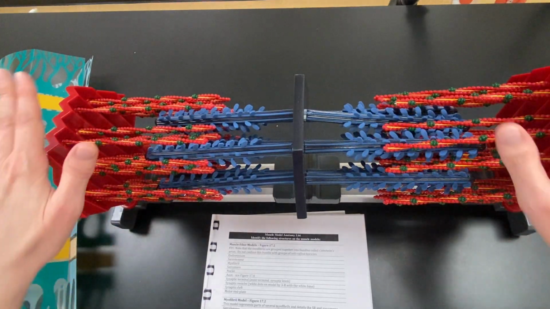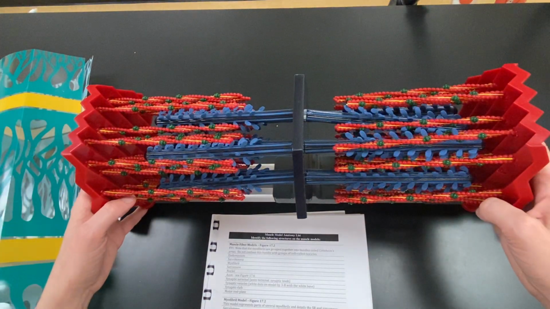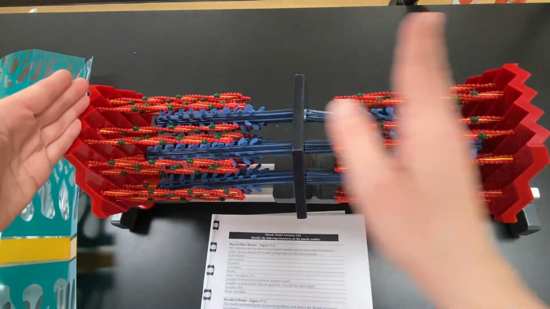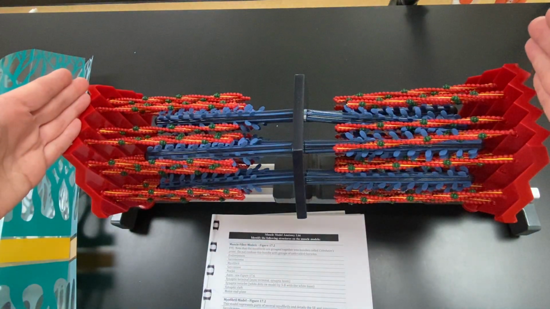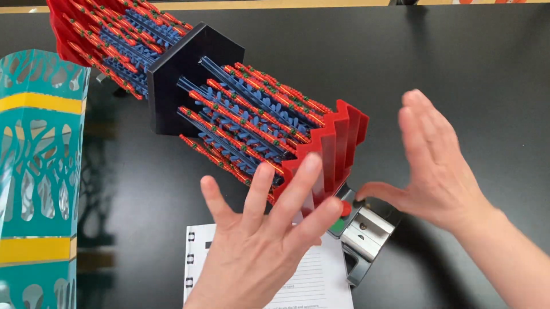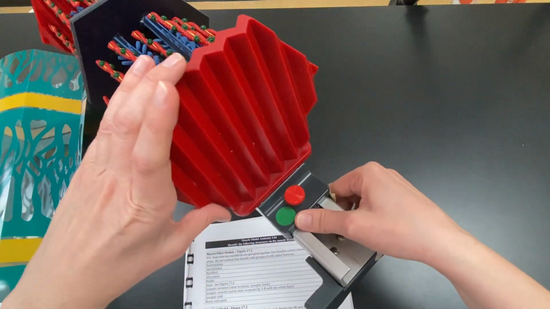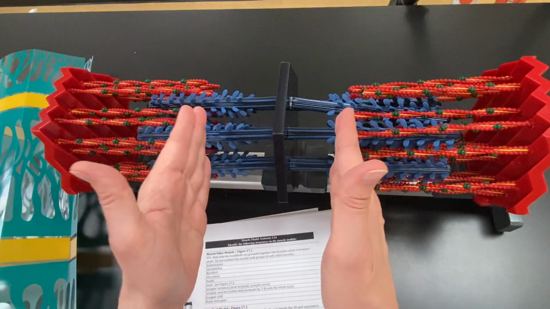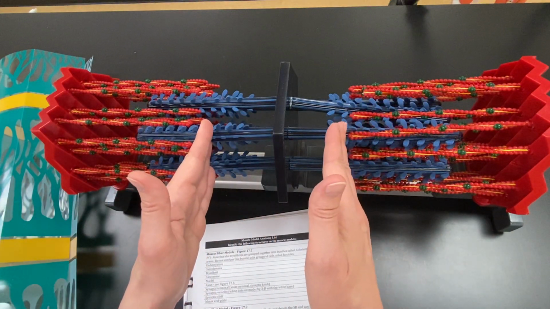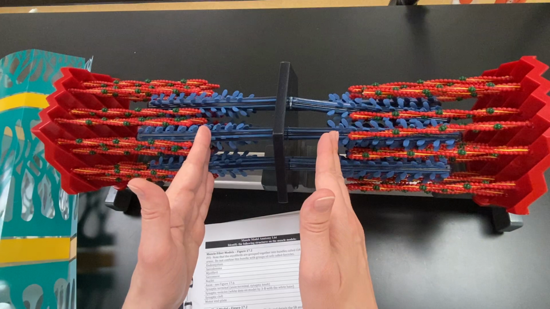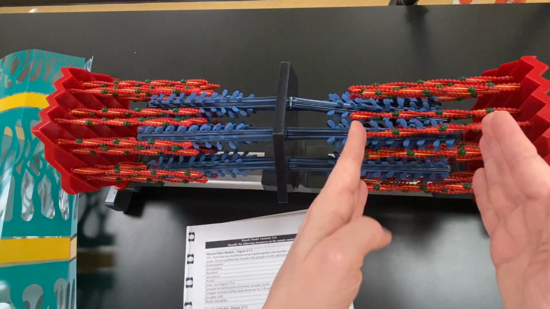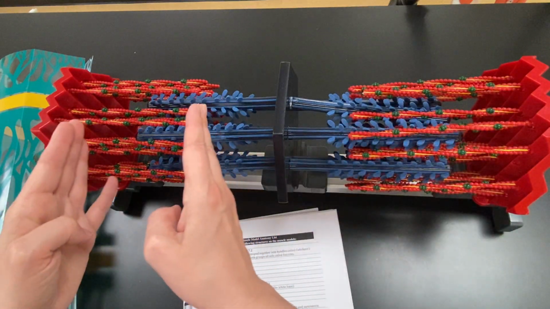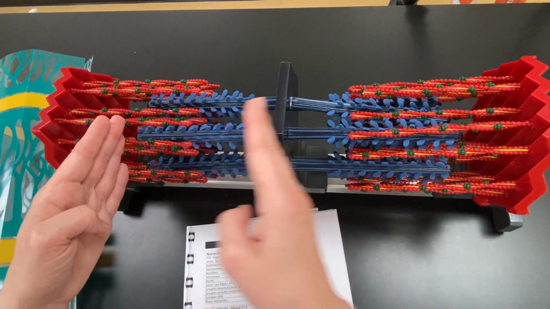So let's talk about the parts of the sarcomere before we put this pretty model away. We've got Z line. Z line to Z line is a sarcomere. So this is one sarcomere. So that makes this one myofibril. In the center of the sarcomere is an area with thick filaments but no thin filaments. That's your H band or H zone. And then there's an area with thick and thin filaments overlapping. That's your zone of overlap. Here's another zone of overlap.